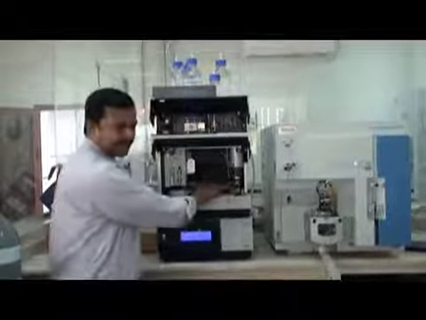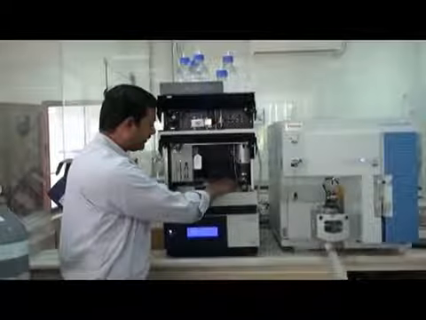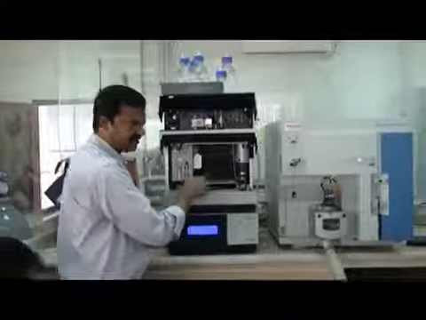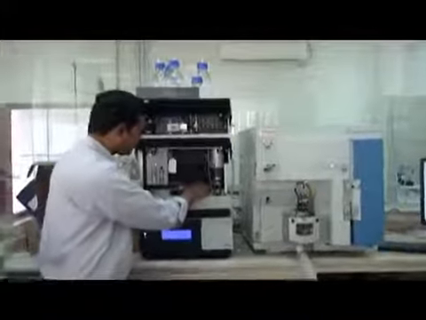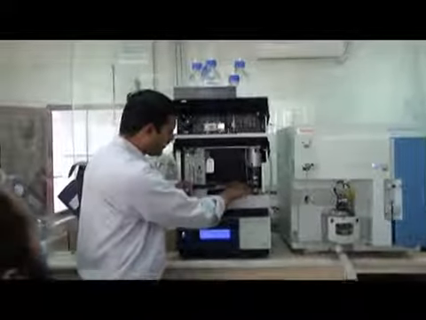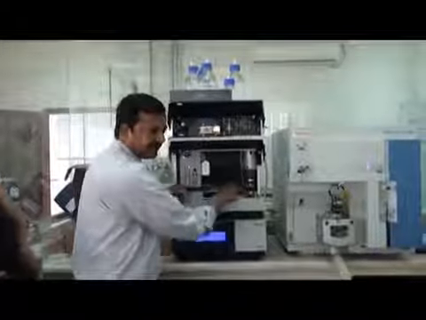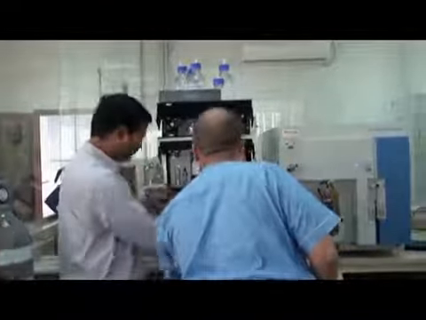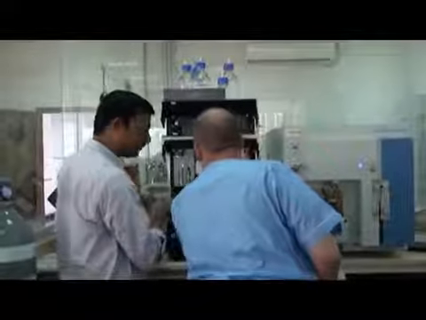Take care when you put the tray. If it is wrongly put like this, it can damage the needle. Make sure you put it in the right place. How will you come to know? When you put it, you can move it a little bit. Like I put it here, just move it, it moves. So it's not okay. Now put it in the correct place.